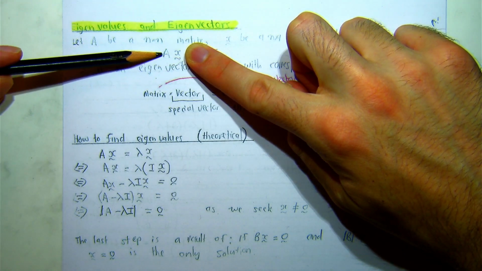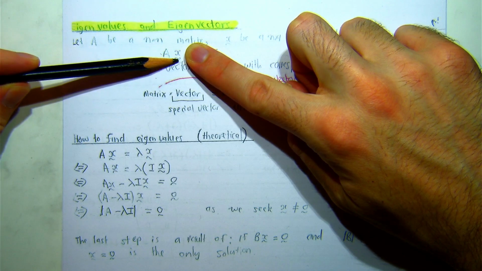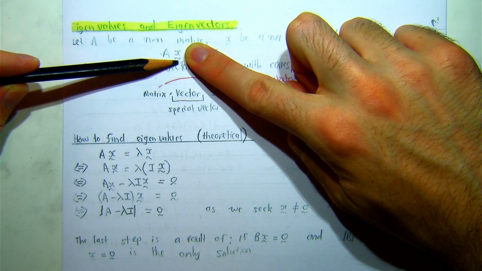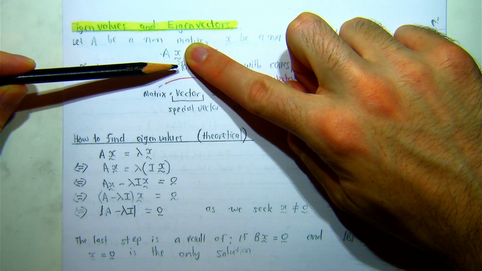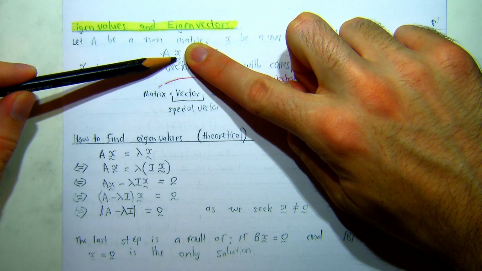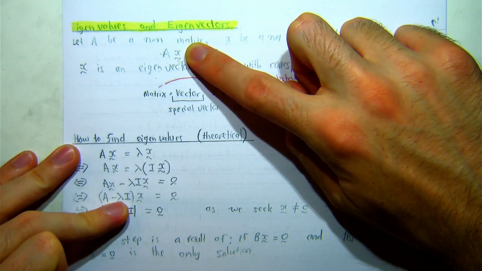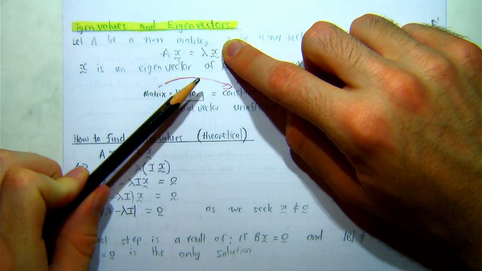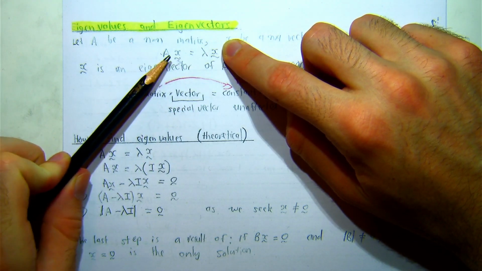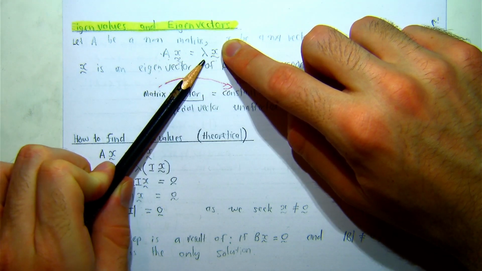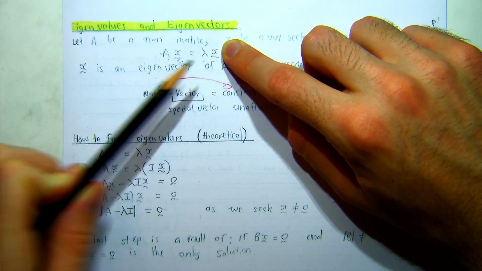So if this matrix is multiplied to this vector and the direction of that vector is maintained, it's just scaled up or down, then we have a special case of a linear transformation not really doing anything to the vector. And that is why we have an eigenvalue and eigenvector, where the eigenvector multiplied by the linear transformation maintains its direction and then is scaled up or down by the eigenvalue.